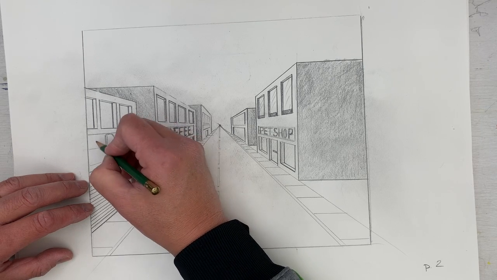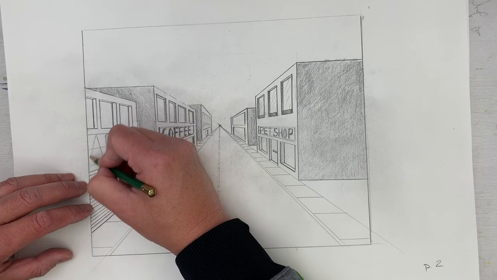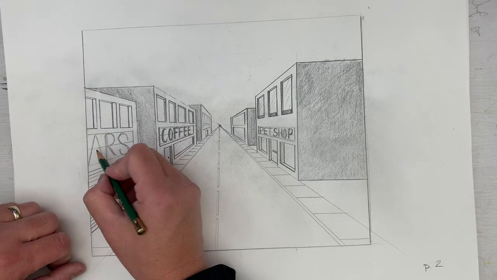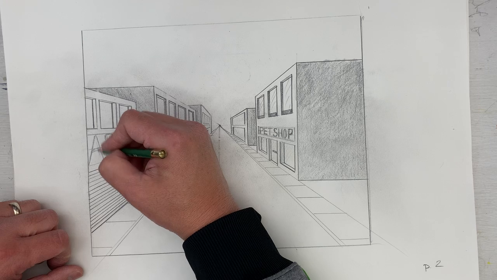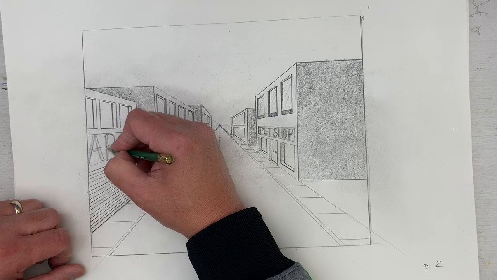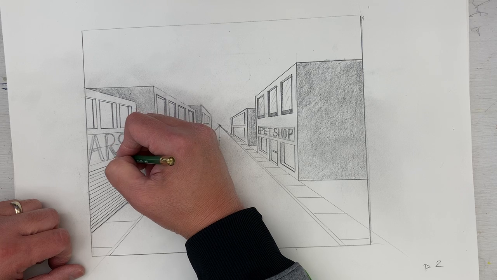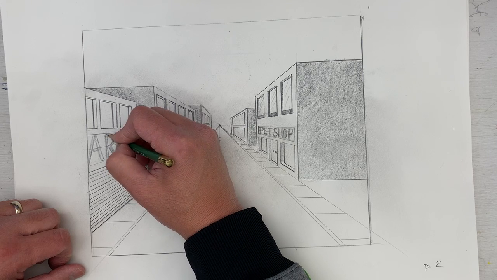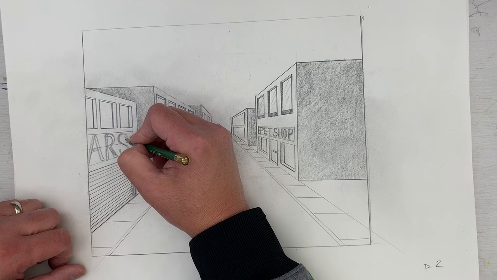Maybe this is cars. I know this is the most boring text script or whatever, but keep it simple.